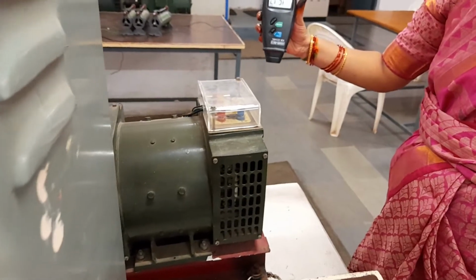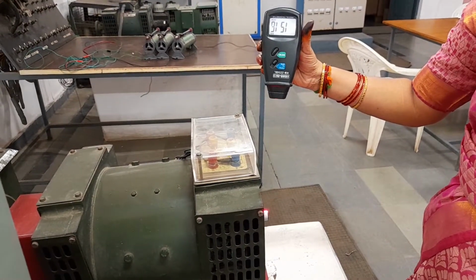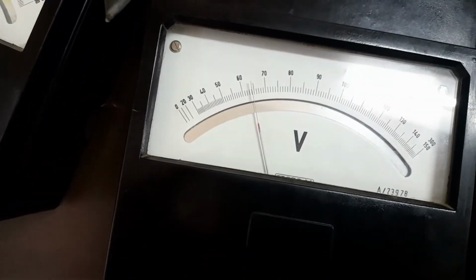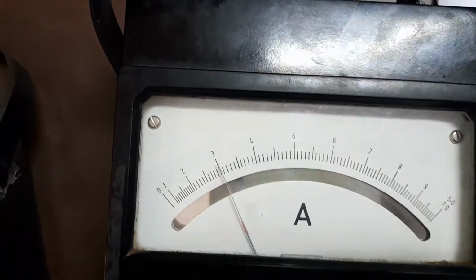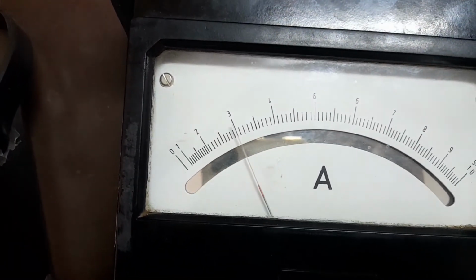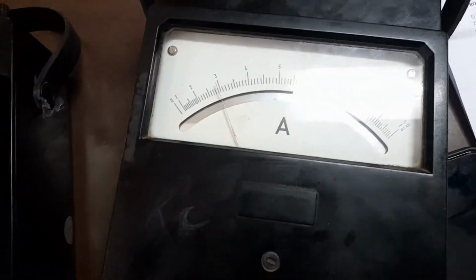You can observe 1515 RPM. So for 1515 RPM, maximum voltage is 65, minimum 64. Current maximum is 3.1, sorry, and minimum is 2.6 by 2.